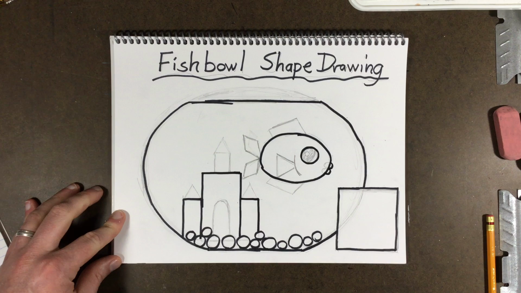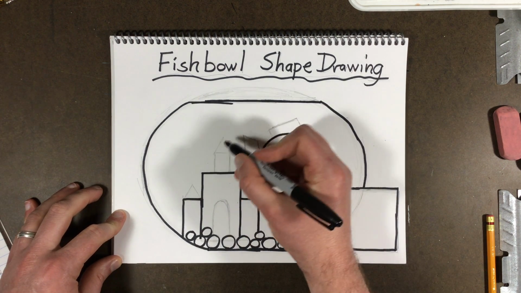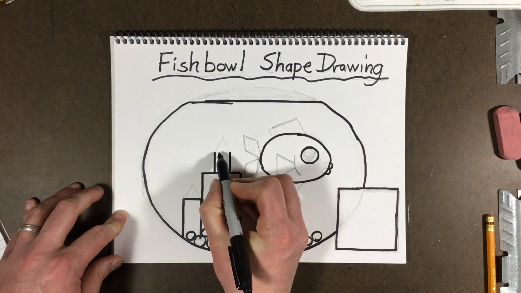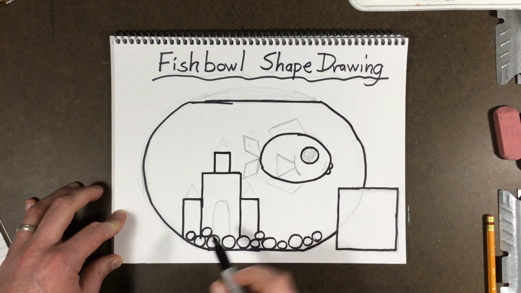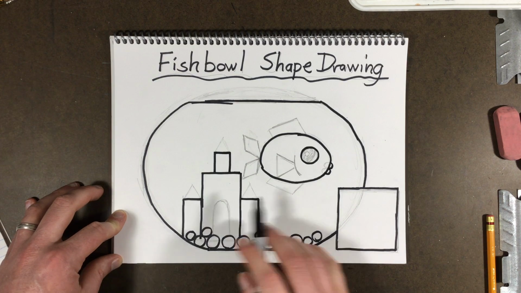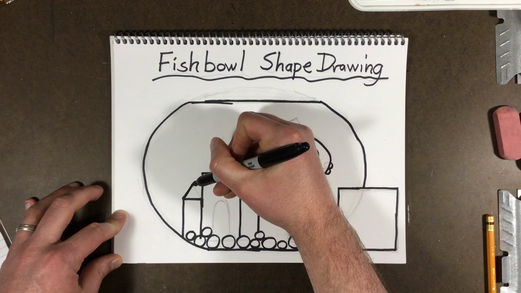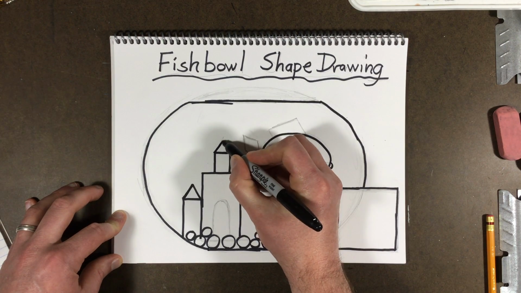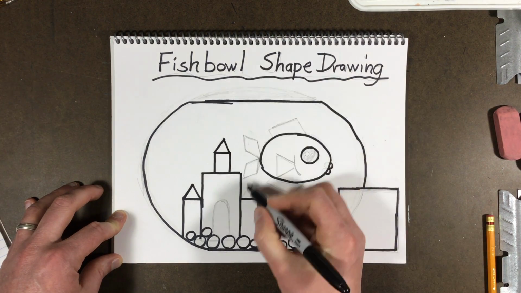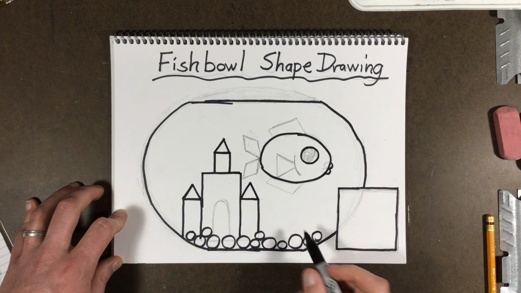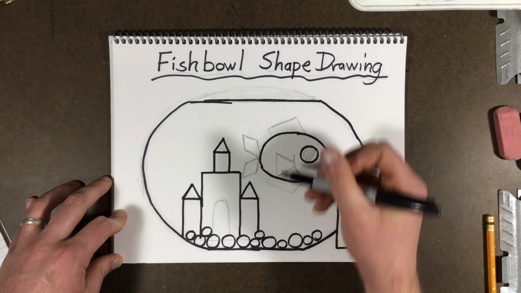Now, I'm going to do the triangles. Oh, actually I have a fourth rectangle right here that I forgot. Now we'll do the triangles. So at the very tops of my little castle, I have triangles that I can finish. And I also have a fin that is a triangle.